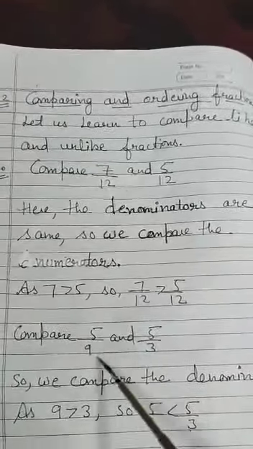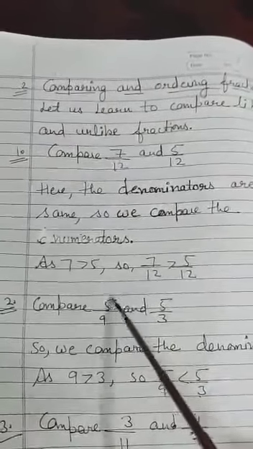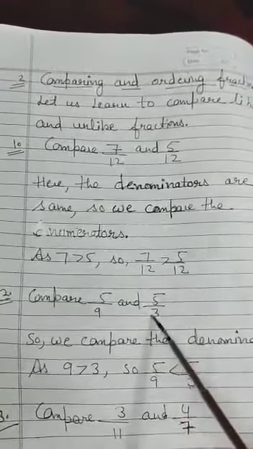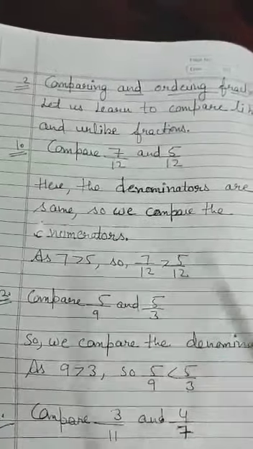Now, compare 5/9 and 5 upon 3. Here you can see both the numerators are the same, so we can compare only the denominators. 9 is greater than 3. So 5 upon 9 is less than 5 upon 3.